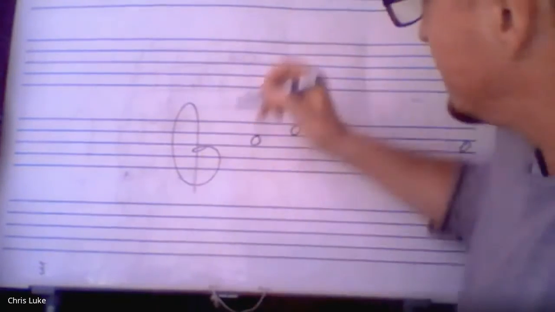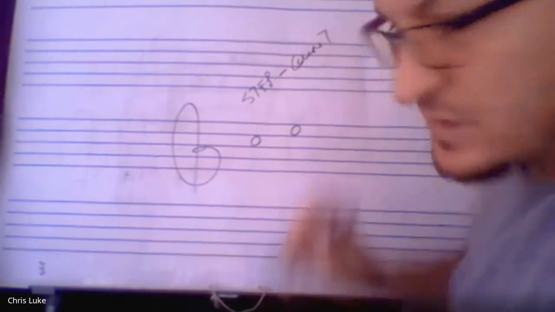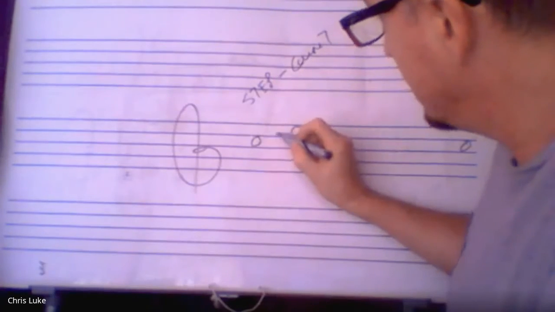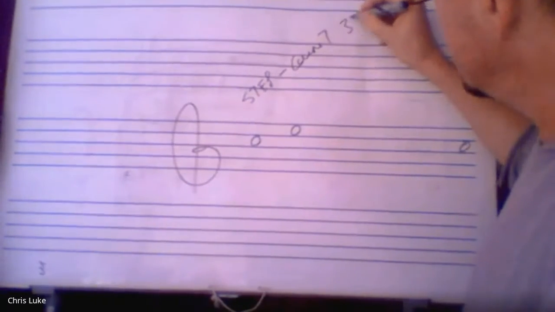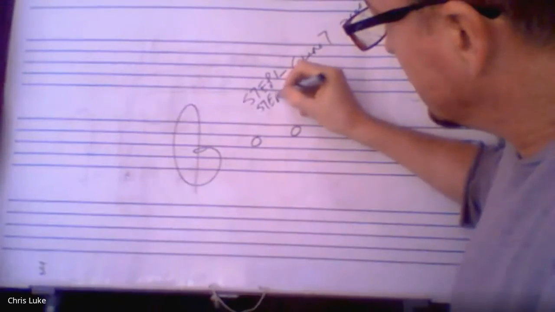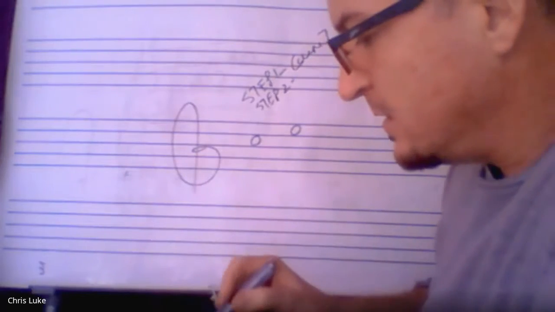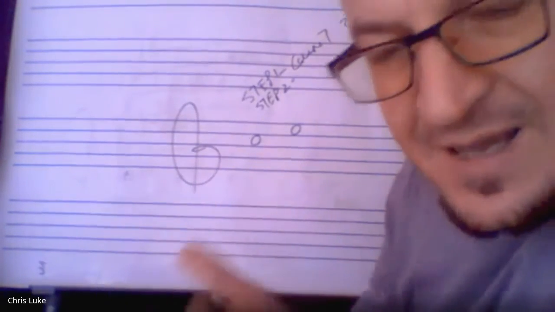So step one is you count to get the distance. You take your pencil, you put it on here, 1, 2, 3. You say, oh, this is a third, right? Step 2, guys, I'll write this out for you so it's not so messy. Step 2 is you say, what key am I in?